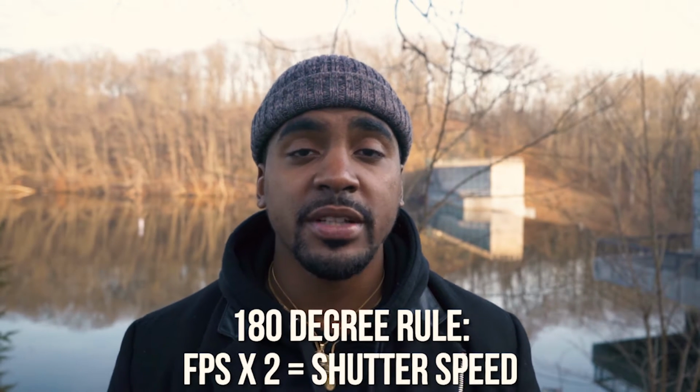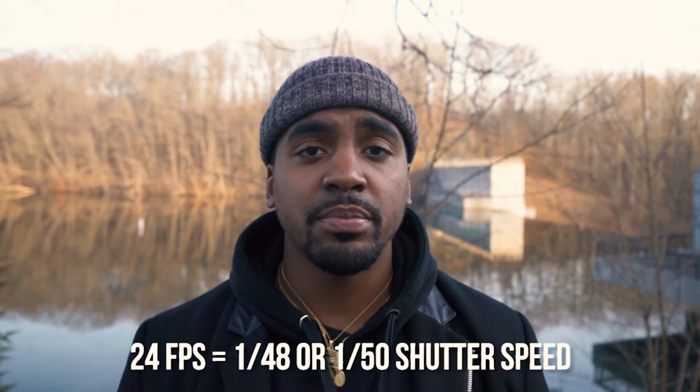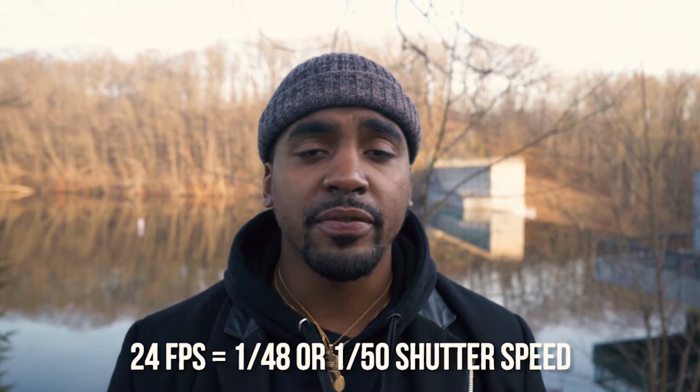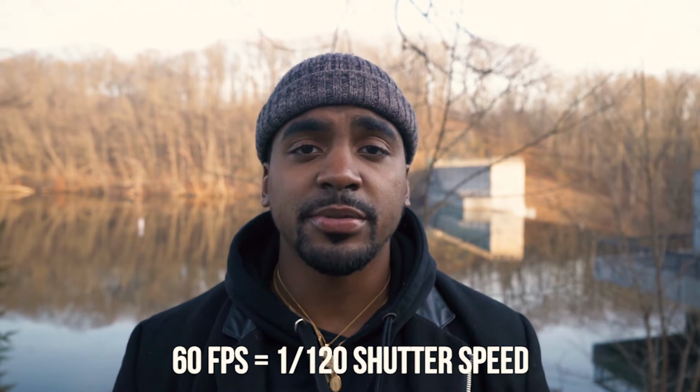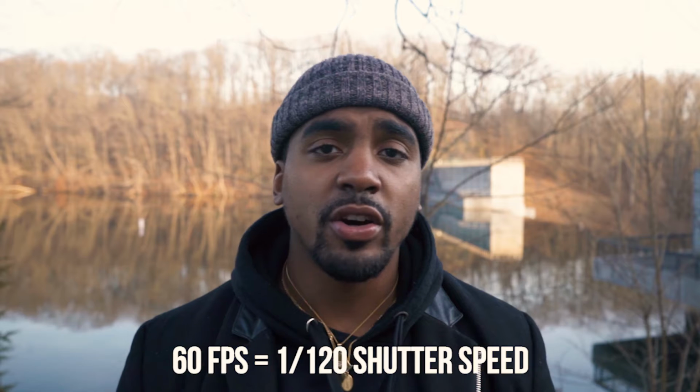So the ND filter is used to reduce your shutter speed so that you can follow the 180-degree rule, so you can get the proper exposure for your picture. The 180-degree rule is simple. Your shutter speed should always double your frames per second, okay? So if you're shooting at 24 frames per second, your shutter speed should be 1/48 or 1/50. If you're shooting at 60 frames per second, your shutter speed should be 1/120.